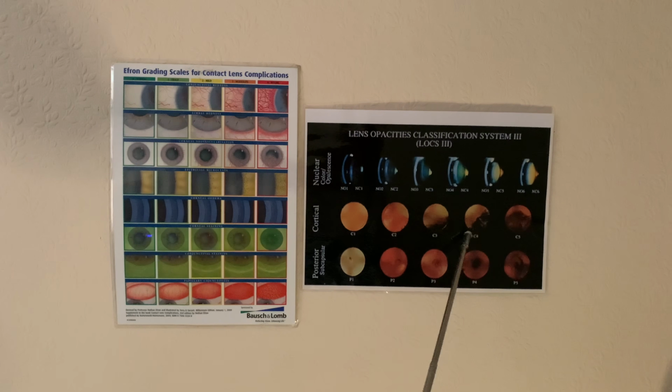This one is maybe just encroaching, if we say the pupil's in the centre. And then moving on, we have our posterior subcapsular type of cataract.